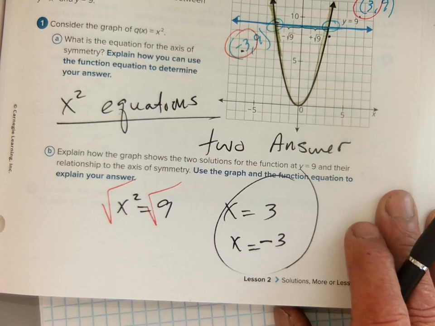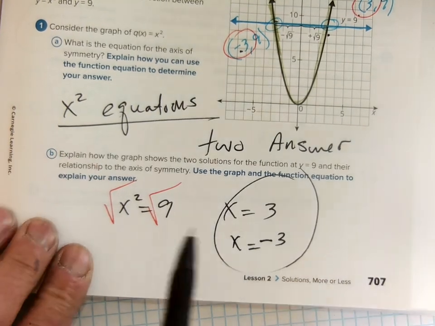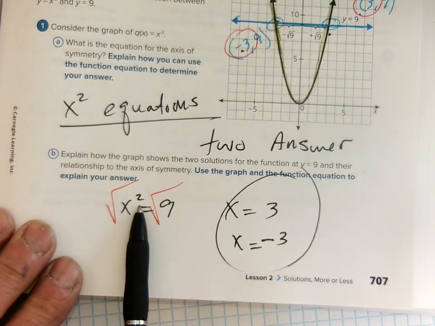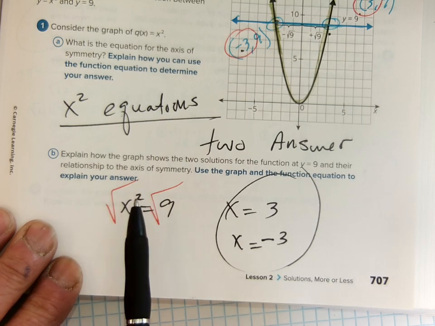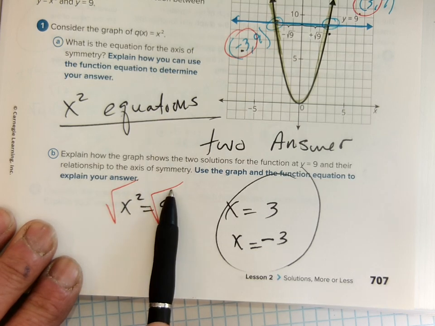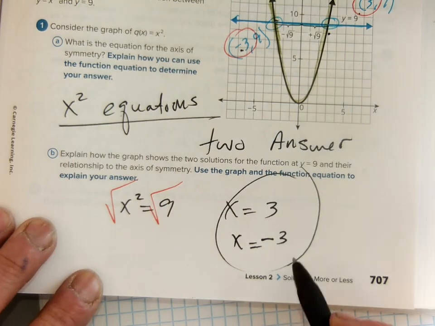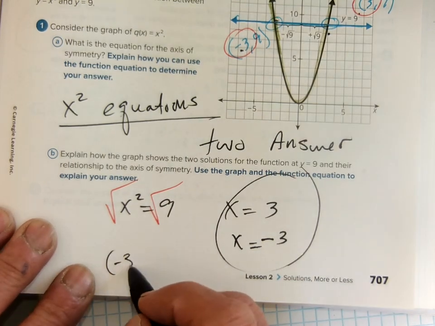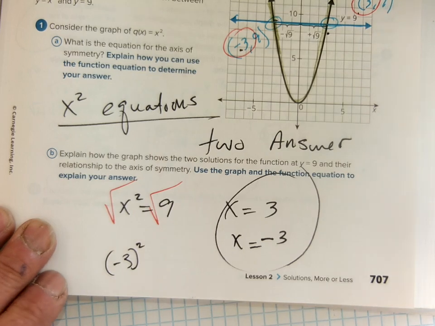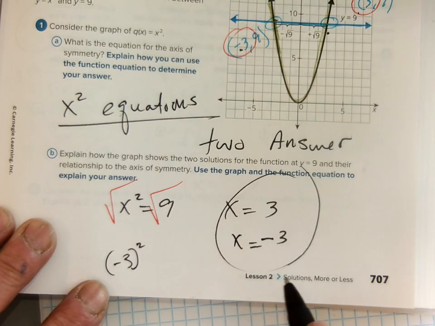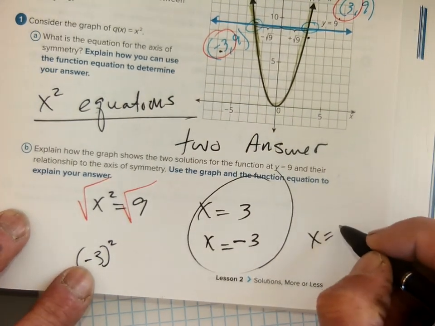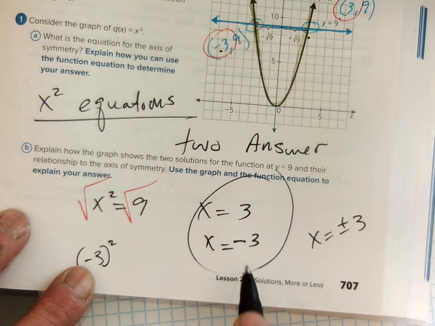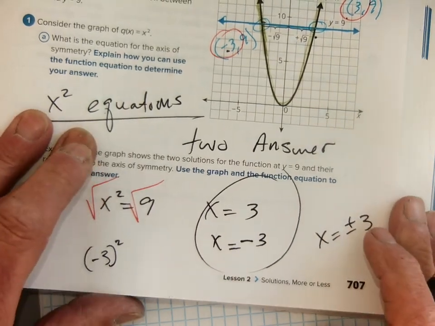We know that if you have x squared equals 9, we can undo a square by doing its opposite. Now, the square root of an x squared just cancels out. The square root of 9 is 3, but there's two answers. We also have -3, because we know that -3 squared is also 9. So our two answers are 3 and -3. One fast way to write that is plus or minus 3, which means the same thing, 3 and -3, right?